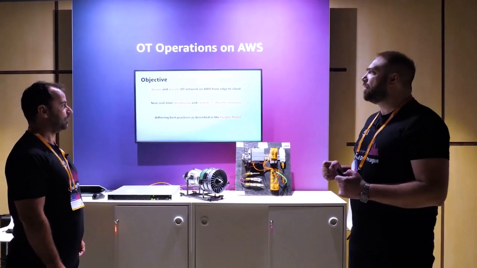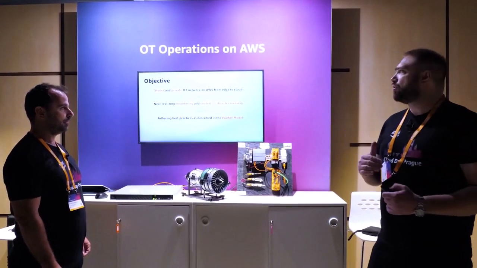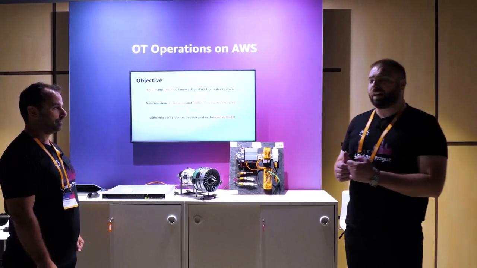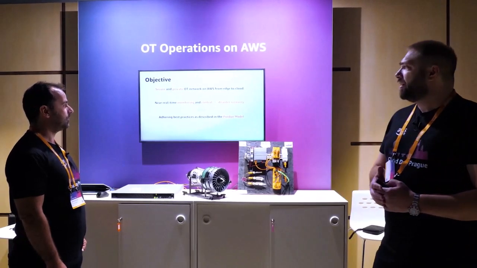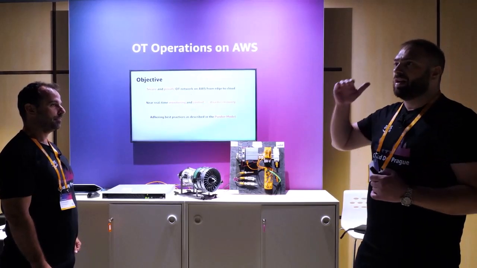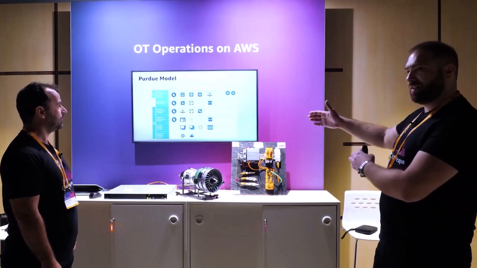The objective is to demonstrate how we can securely and privately have OT operations on AWS with near real-time monitoring and control. We have adopted industry standards and best practices, and we are actually adopting the Purdue model, which splits the architecture in different layers. And it is like this.